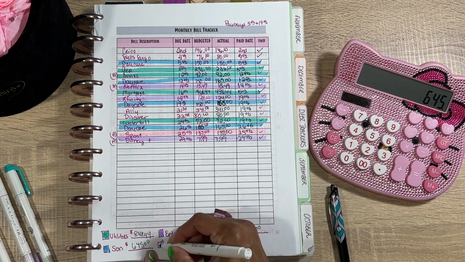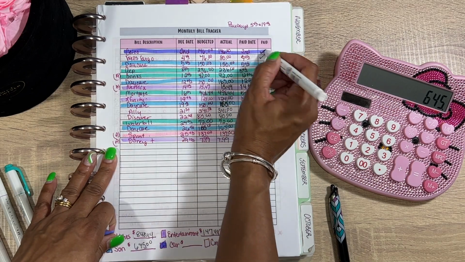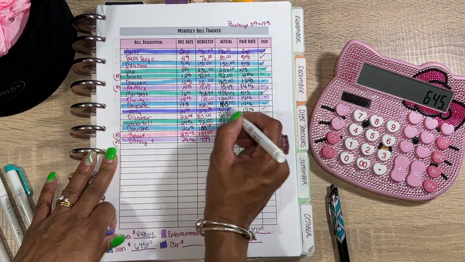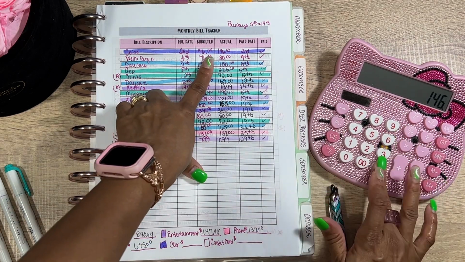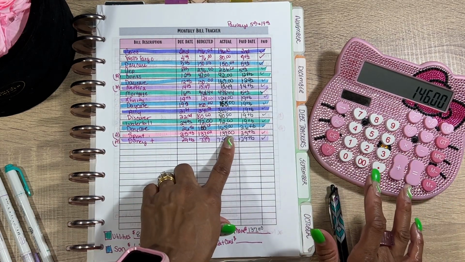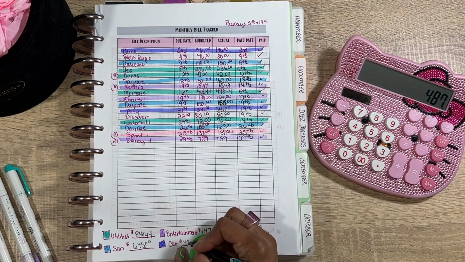Okay, so next we have car. So this is going to be expenses for the car. All right, so we have Geico, and we have Ale, and that's about it. So we got 146 plus 341, and we got 487.